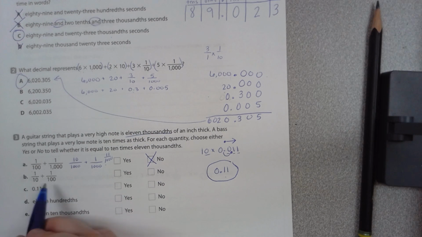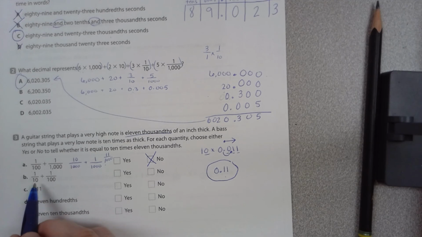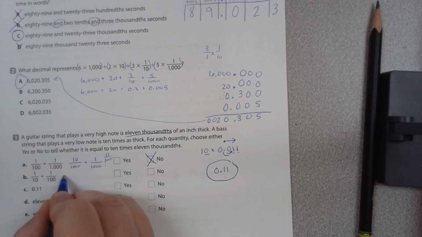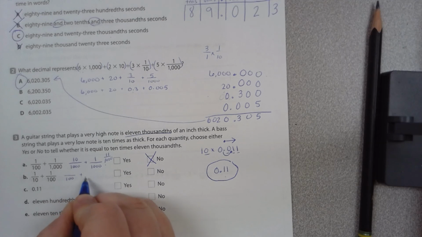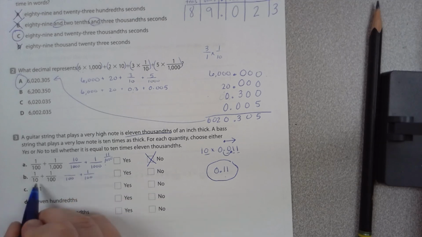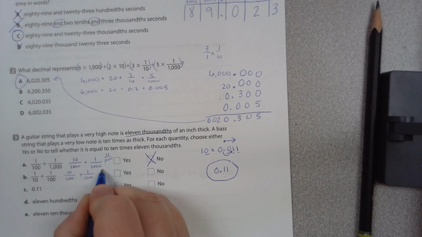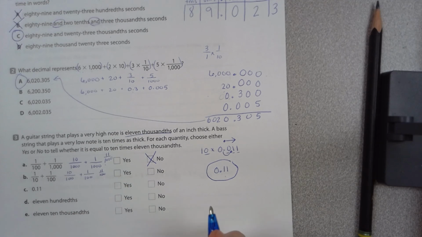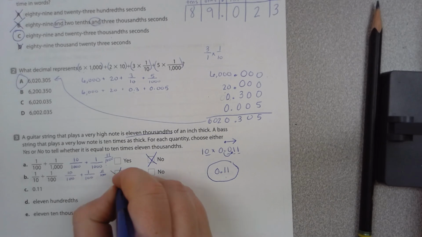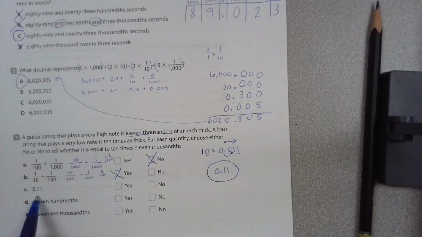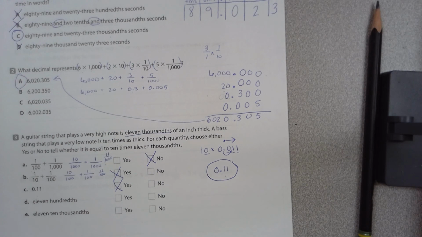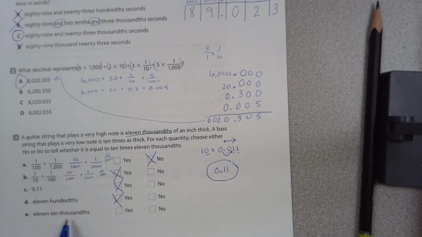Okay, same thing here. What's the relationship between the 10 and the 100? The 100 is 10 times larger. So 100, 100. The 1 stays. I multiply that by 10, and I get 1,100. 11 over 100. That's exactly what that is. That looks exactly like that. 11 hundredths. Yep. 11 ten thousandths. I don't think that's a word, or that's a number, so that's a no.